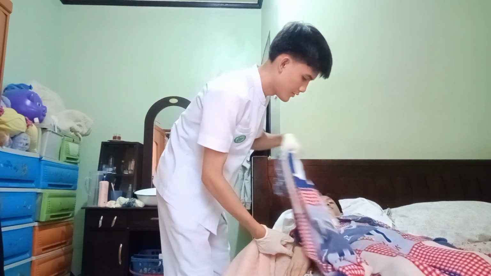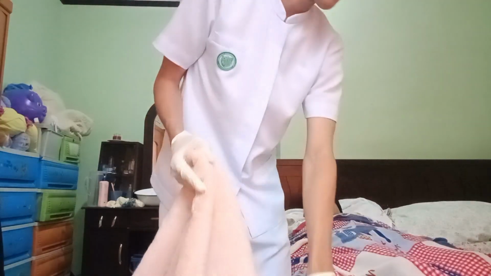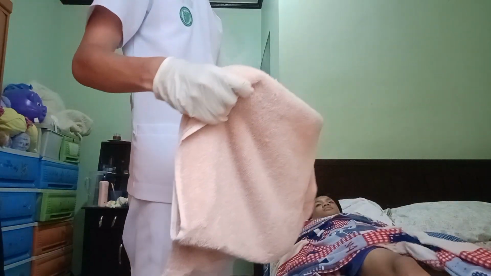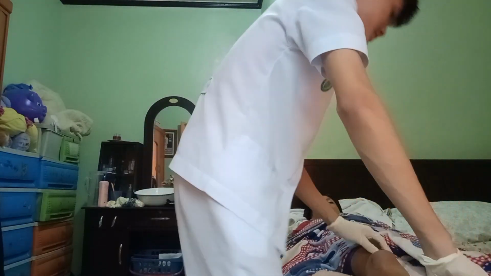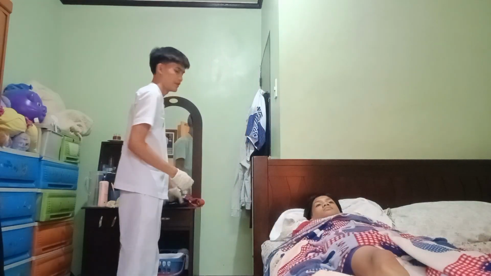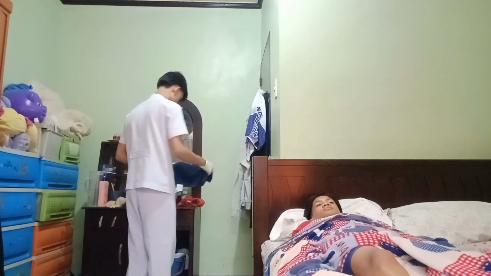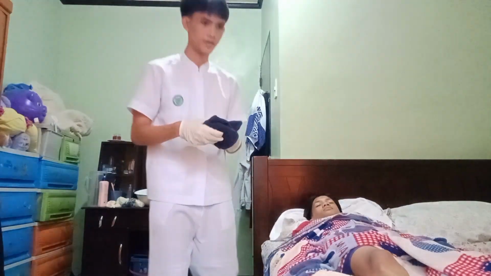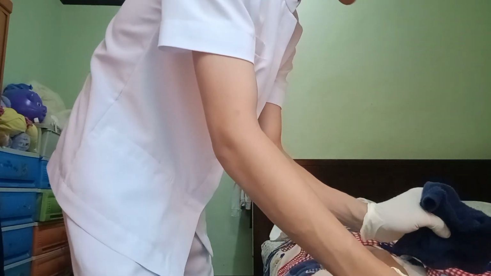Then cover it again. Then we'll move on to the patient's leg. I will expose it and put a towel under the leg. We rinse the washcloth again. Then we will wash the patient's leg from the feet to the upper leg.